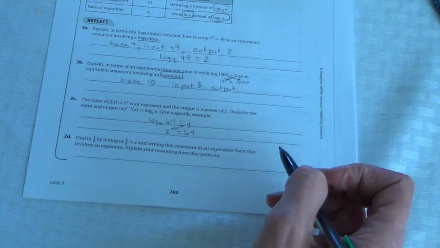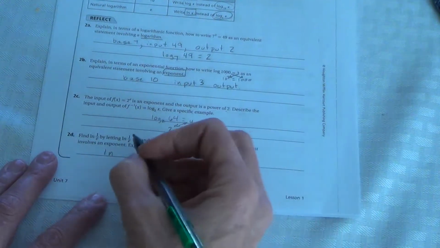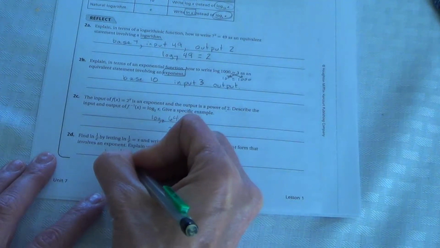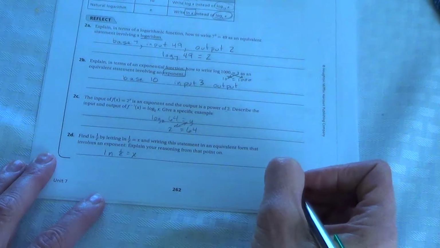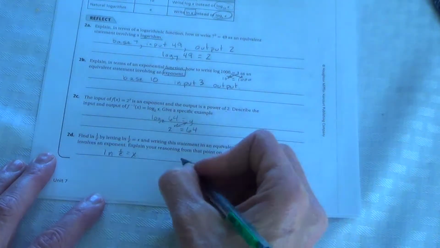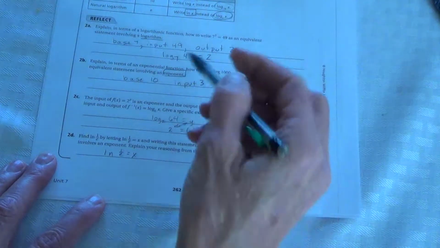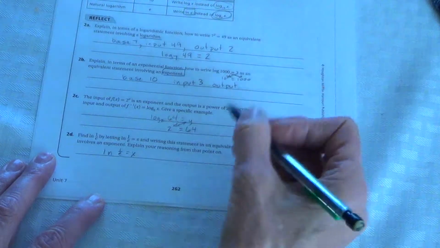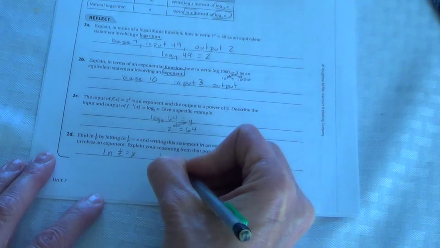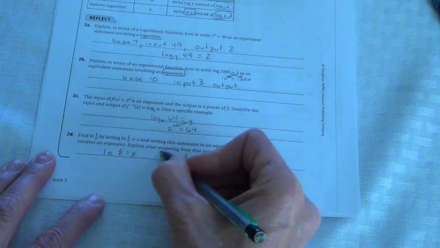Okay, find ln 1 over e by letting ln 1 over e equals x. Okay, so we're going to do this. ln 1 over e equals x. And now it says, write the statement in an equivalent form that involves an exponent. Okay, well then we're going to go, let's take it back to log. ln 1 over e equals the log e. So let's go log e 1 over e. Okay, because we know log e stands for ln.